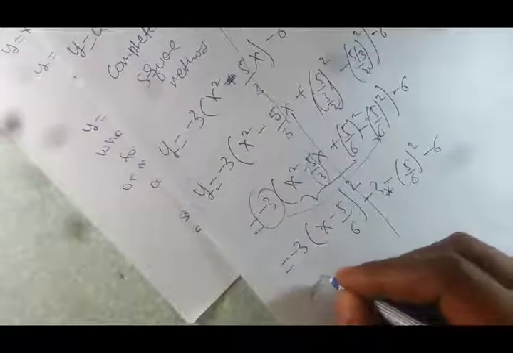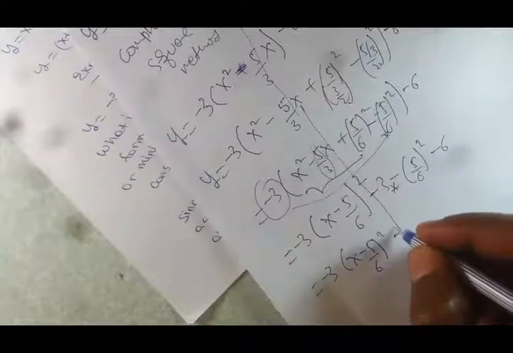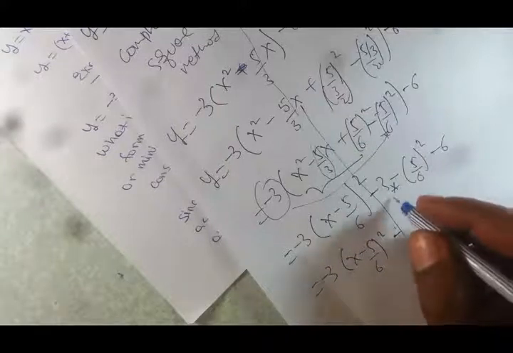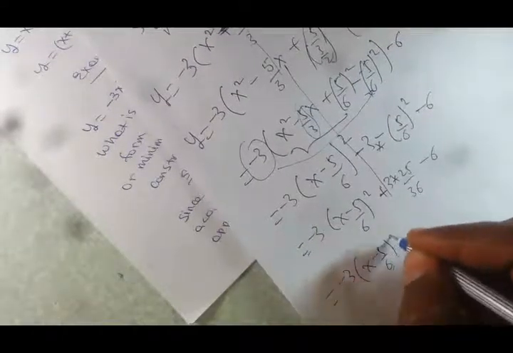Therefore minus 3 times x minus 5 over 6 the whole square, this is equals to minus 3 times minus is equals to plus 3 times 25 over 36 minus 6. Therefore minus 3 times x minus 5 over 6 the whole square.